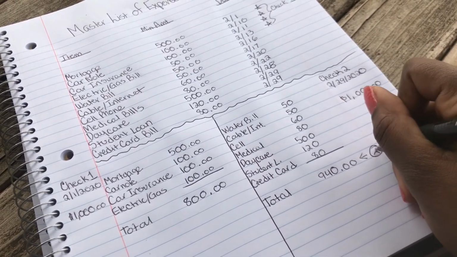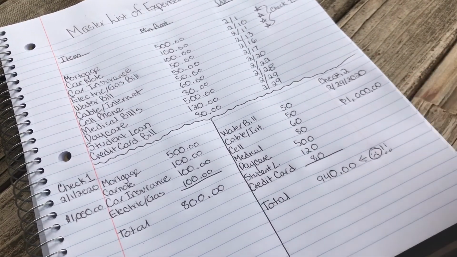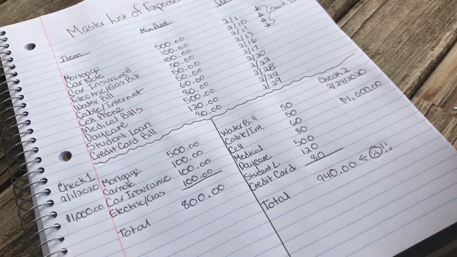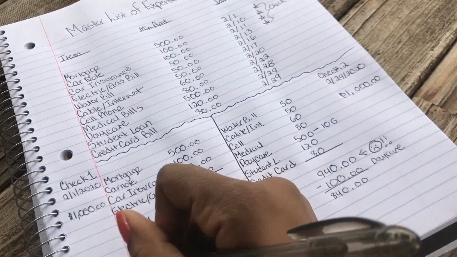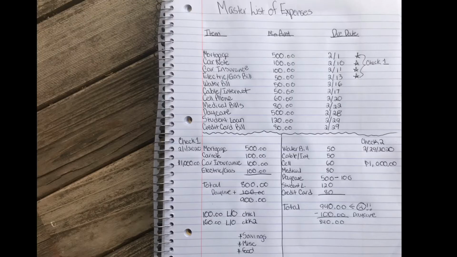Don't hurt me. Now, at this point, what I've realized is my check 2 is just out of control. I will only have $60 left over if I follow this, and that is not okay. Hit the sad face. If this happens to you, don't worry, just make some adjustments. In this case, I'm taking a portion of the daycare bill and applying it to my check 1. So now I know I have $100 left over from my first check and $160 left over for my second.